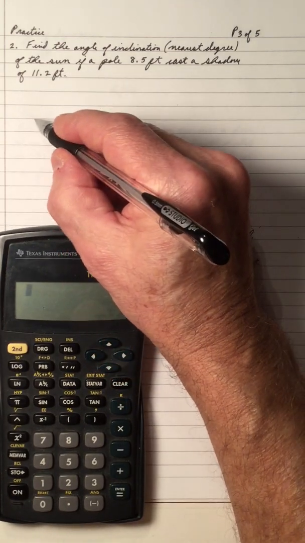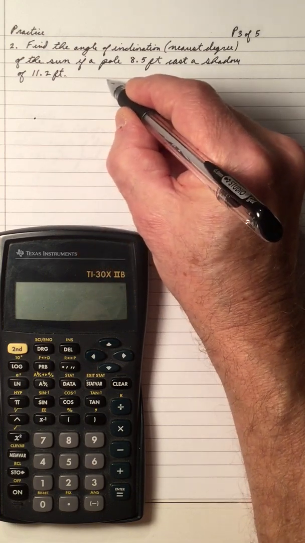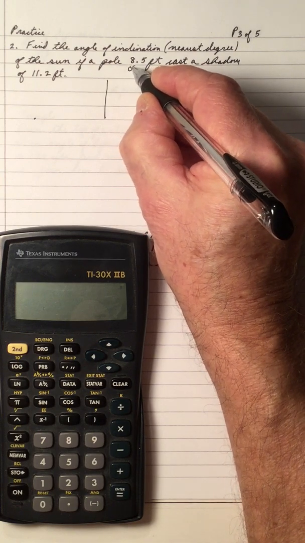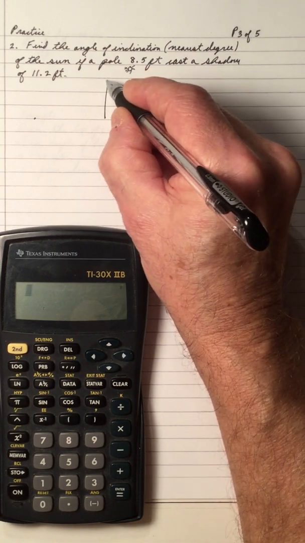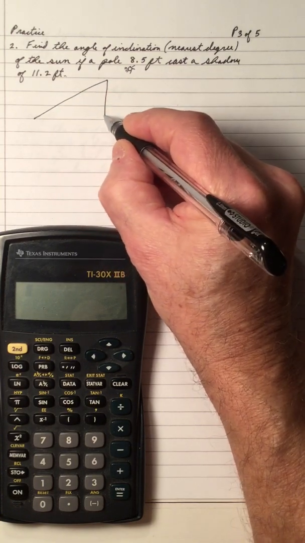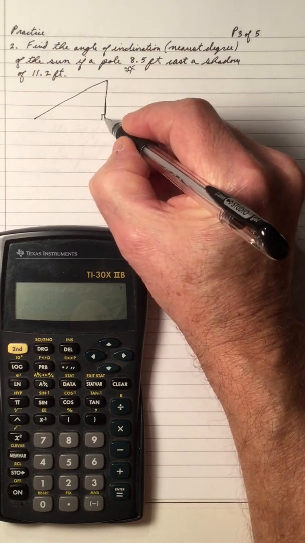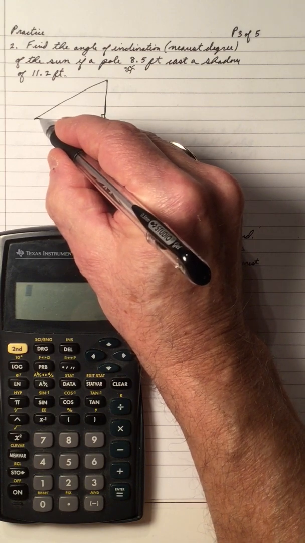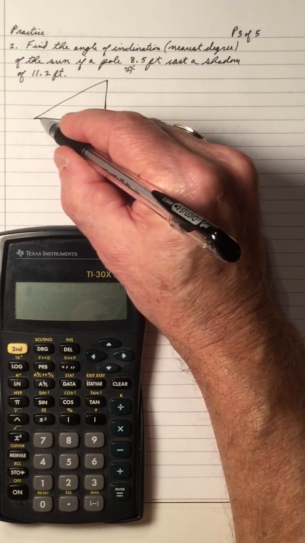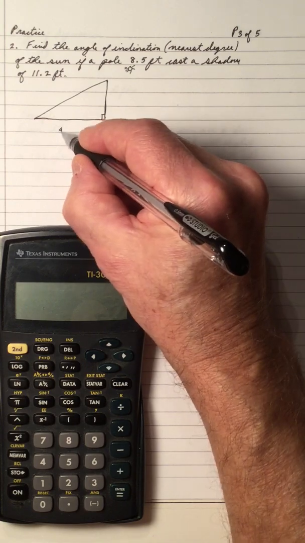So what we have, if you think about it, is a pole standing up in the air. There's the height of the pole. The sun is on this side, and the sun is shining, and it hits this point here. So the sun is here, and this is the pole, and this is the shadow that's on the ground. Because if the sun is shining here, the shadow is right here. This is not the shadow. The shadow is on the ground. This is the ground.